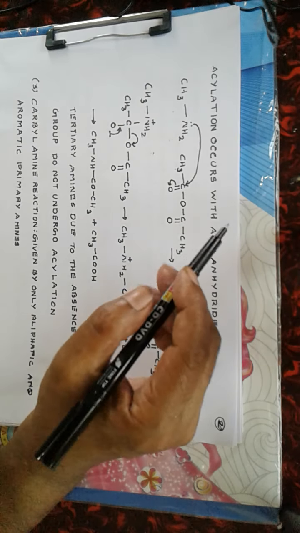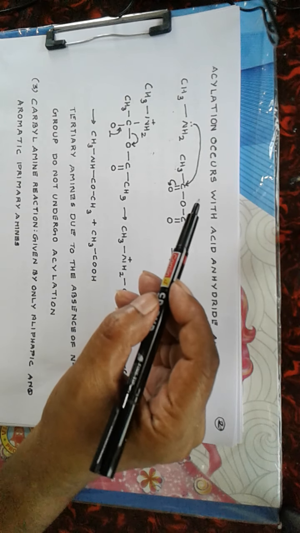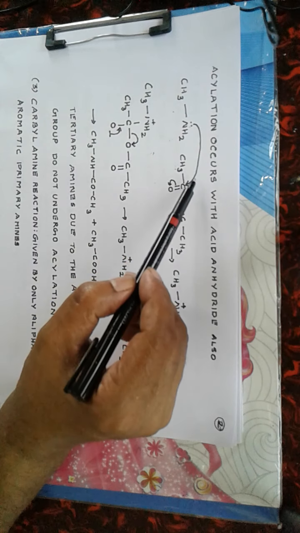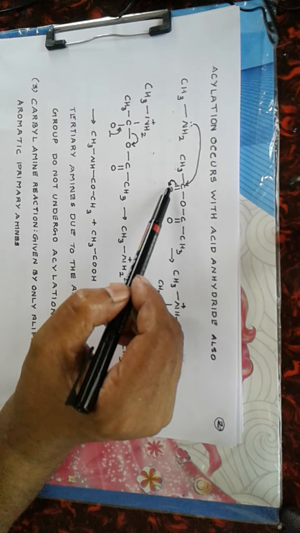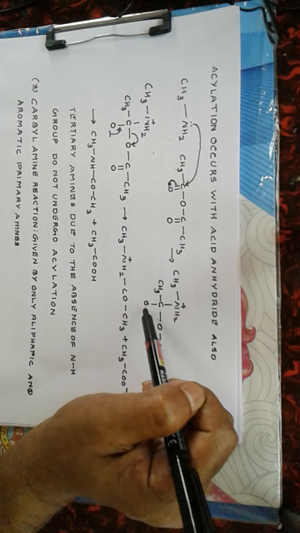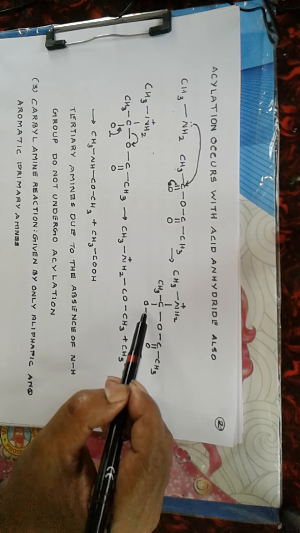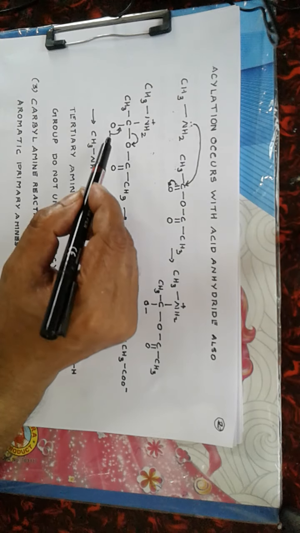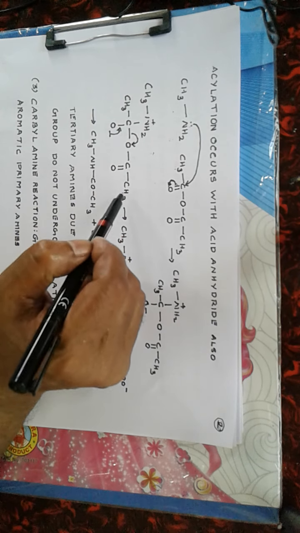Acylation also can occur with the acid anhydride, again a nucleophilic reaction. The lone pair of nitrogen is given to the carbonyl carbon, ionization occurs like here. We get an NH2 positive group connected to the carbonyl carbon, O minus, OCOCH3. Now here the OCOCH3 group acts as the leaving group, so that when this electron pair goes as a bond pair, OCOCH3 negative is removed.